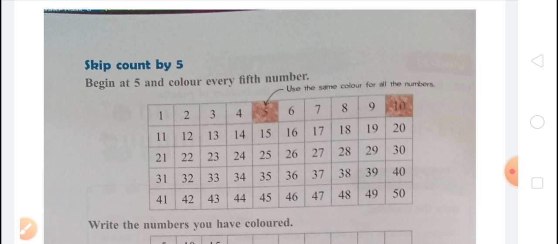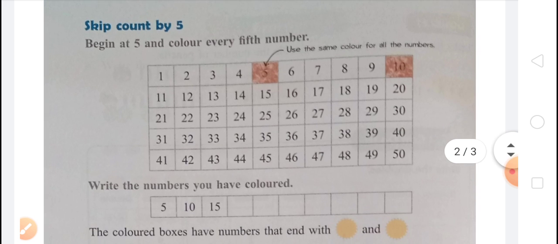Begin at 5 and color every fifth number. So there will be 5, 10, 15, 20, 25, 30, 35, 40, 45, 50. These numbers will be colored, and use the same color for all the numbers. So you have colored 5, 10, 15, 20, 25, 30, 35, 40, 45, 50.